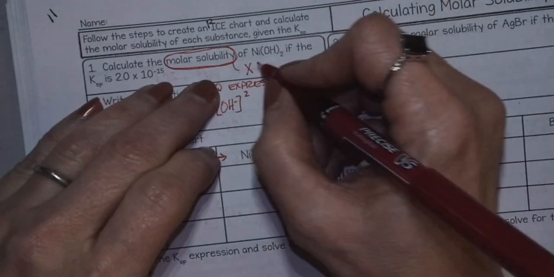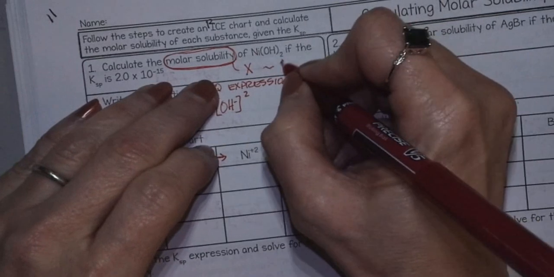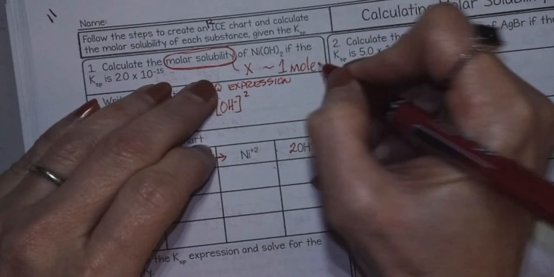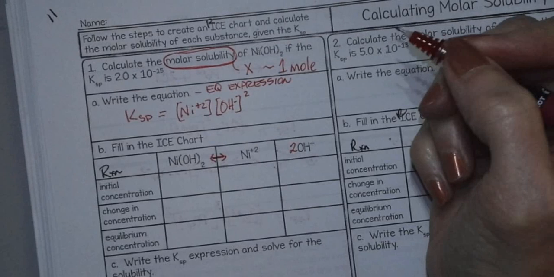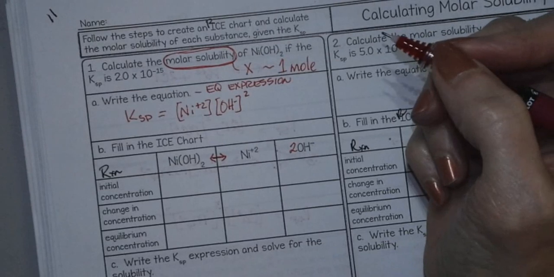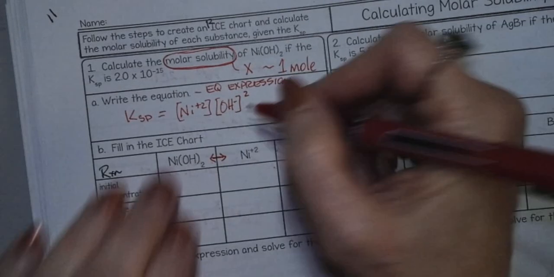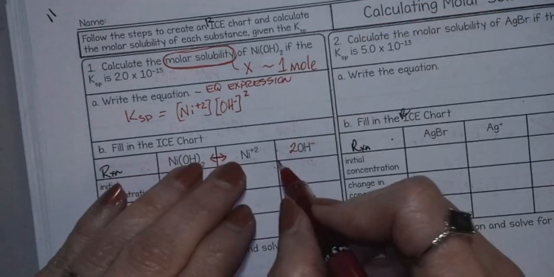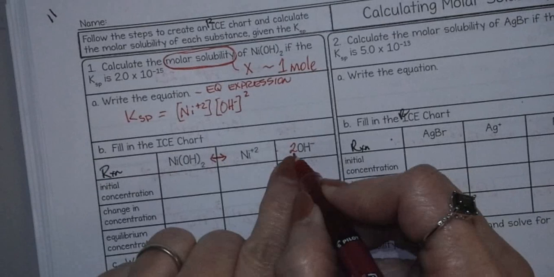If we have 2X, that's 2 moles. If we have 3X, that's 3 moles, because that's what the coefficients tell you in the balanced equation, right? So in this case, if we have this balanced equation, we would have 2 moles of this, and we would have 1 mole of this. So when they're asking you molar solubility, they're saying, hey, tell me what X is. If I have 1 mole of it, what's X then?